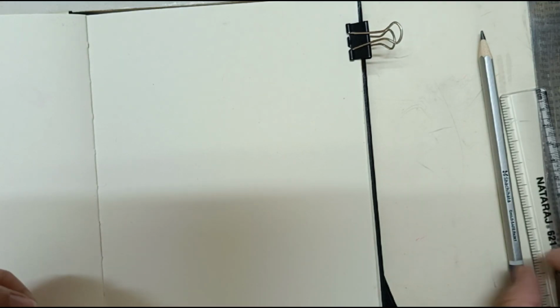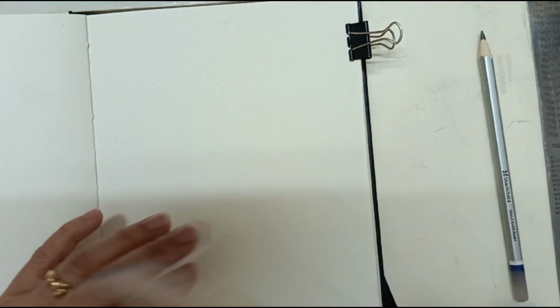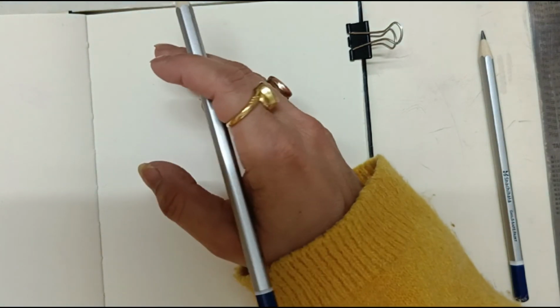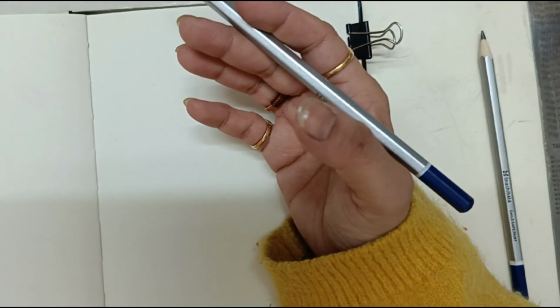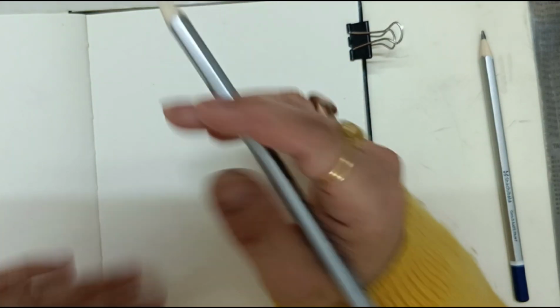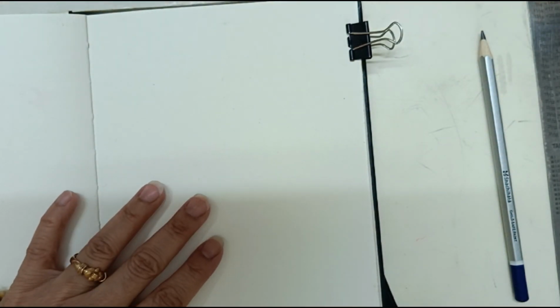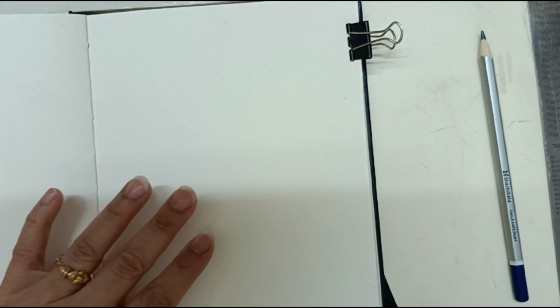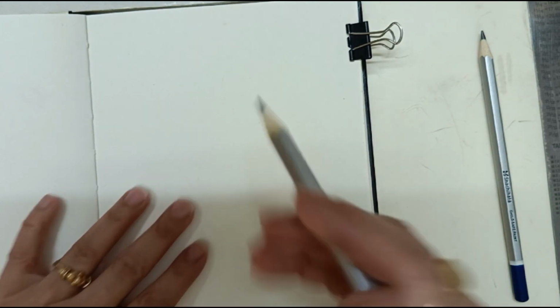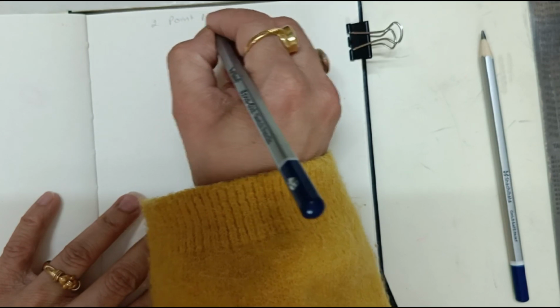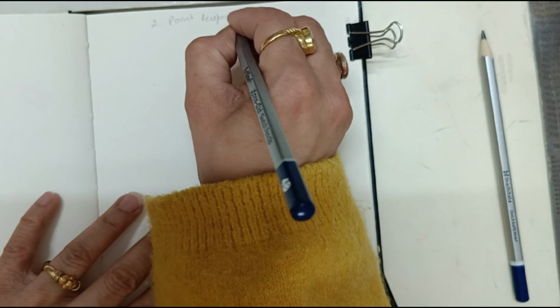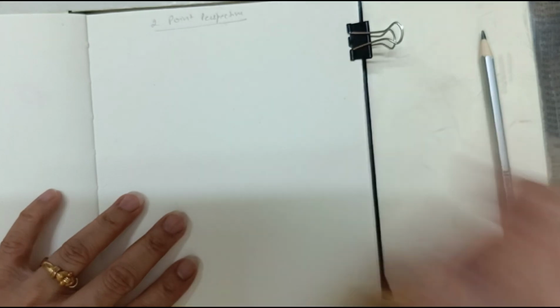Today in this video I'll tell you about 2-point perspective. In my last video I have explained 1-point perspective. If you have not seen that video, the link is in my description box, go and check that video. And today I'll tell you 2-point perspective.